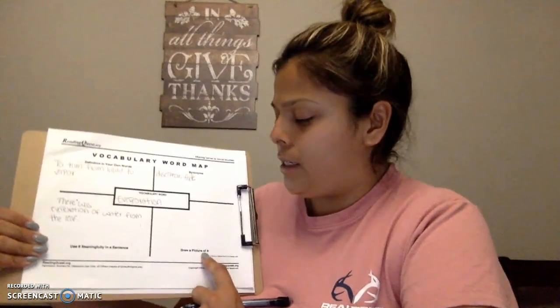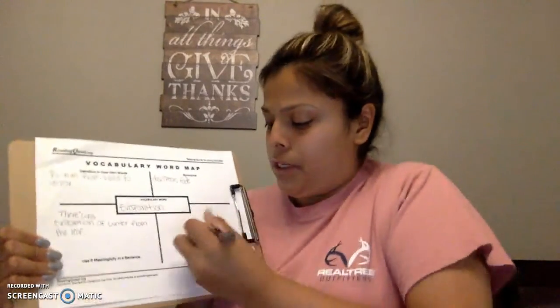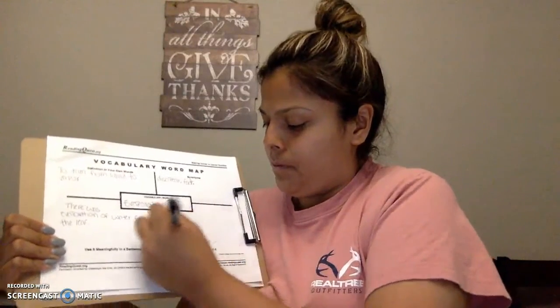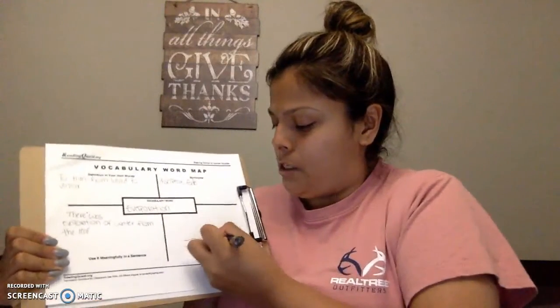After we have finished using evaporation in a sentence, we'll go over to the last step. On our last step, we'll have our students create a picture of the word, or draw a picture of the word. So this is how I would draw evaporation. Here's my water.